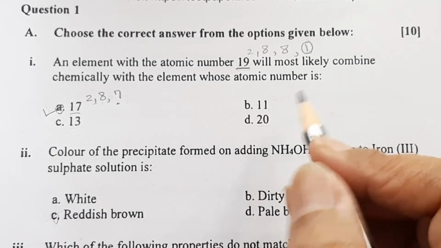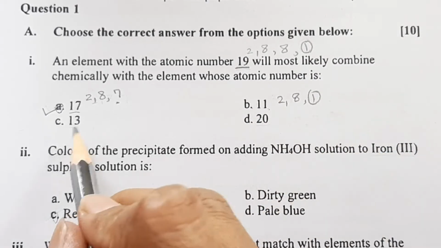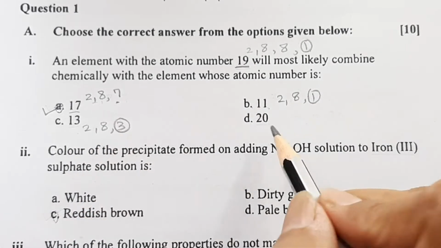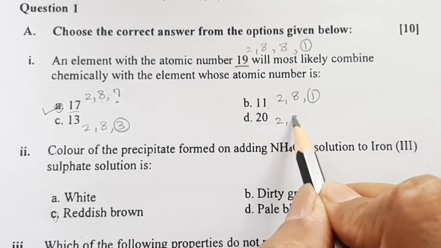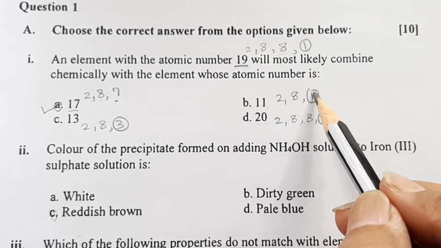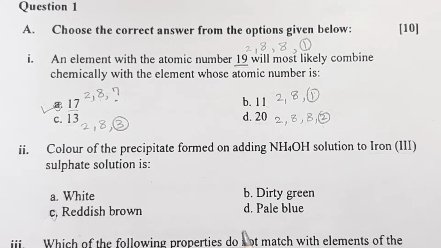Now let us look at the other choices. 11, what is it? It is 2, 8, 1, which is a metal. 13, what is it? 2, 8, 3, again a metal. 20, that is 2, 8, 8, 2, again a metal. Now can a metal combine chemically with another metal? Not possible, so our answer is this. Let's come to the second one.